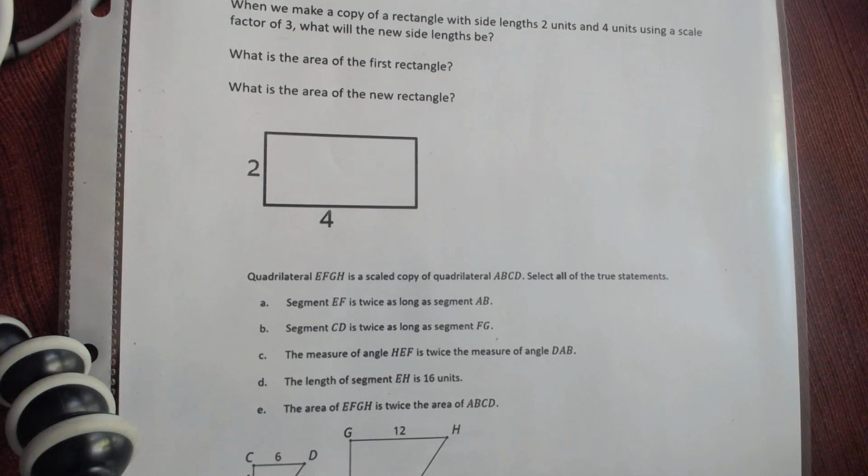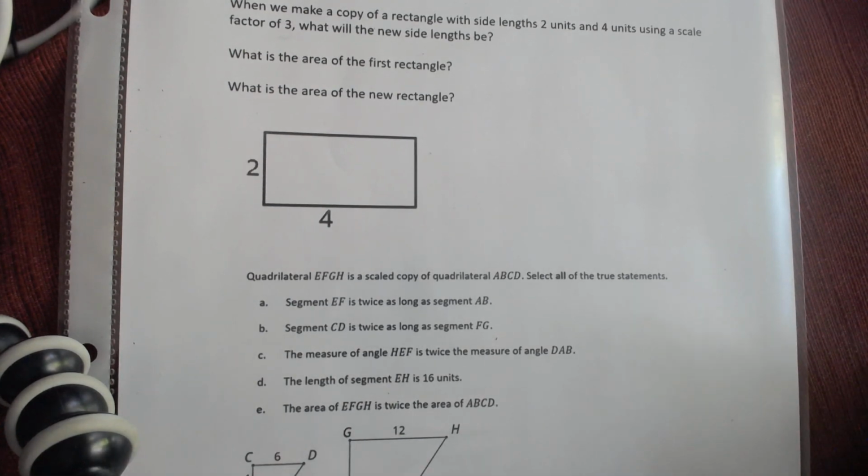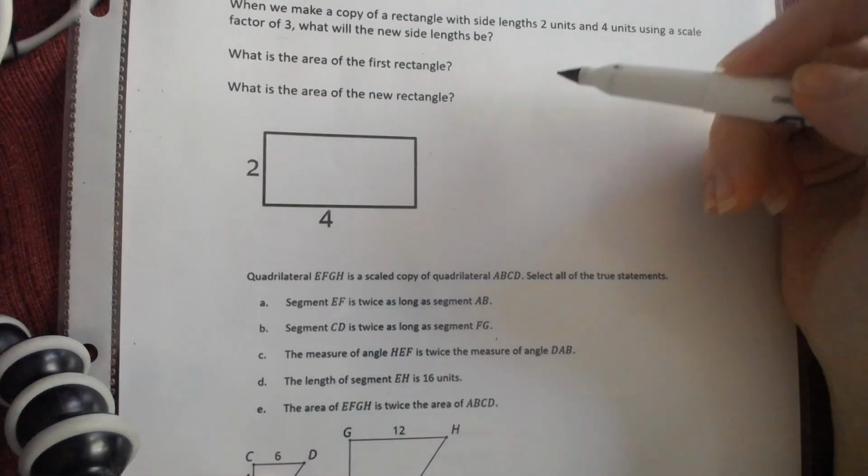Good afternoon. We're going to review a couple of questions to get ready for our classwork and for our test on Tuesday. So I'm going to start with the first question. It says, when we make a copy of a rectangle with the sides 2 units and 4 units using a scale factor of 3, what will the new side lengths be?